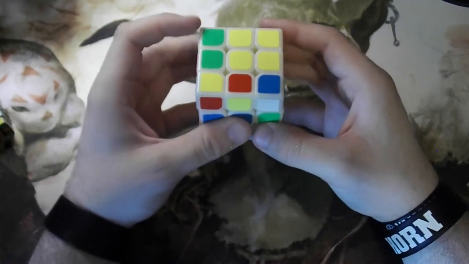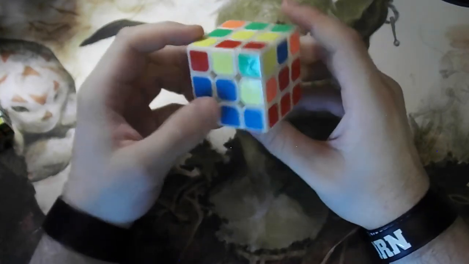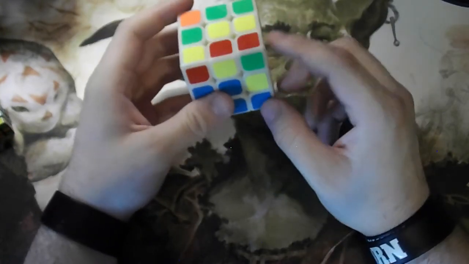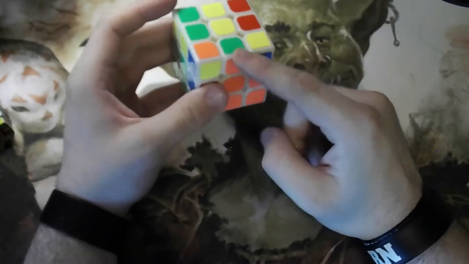And then you can insert it. So U, R, U prime, R. And so now we've inserted a different piece that way. And what that did was open up the orange and green piece. So now we can do it again to the same side.